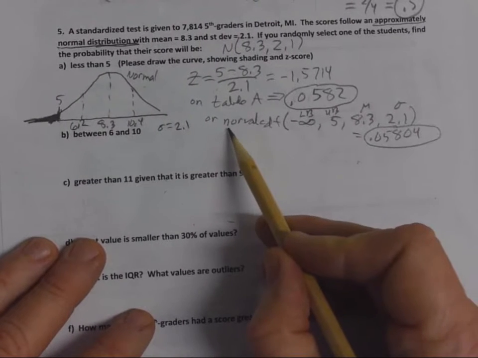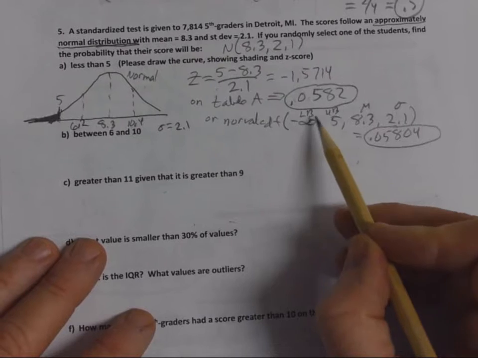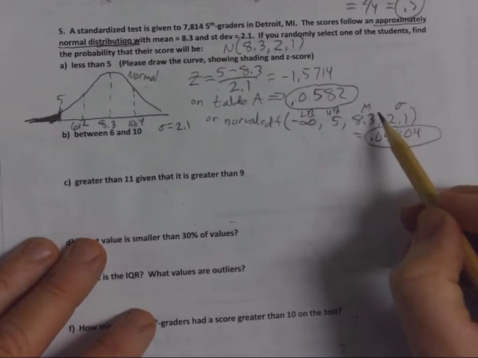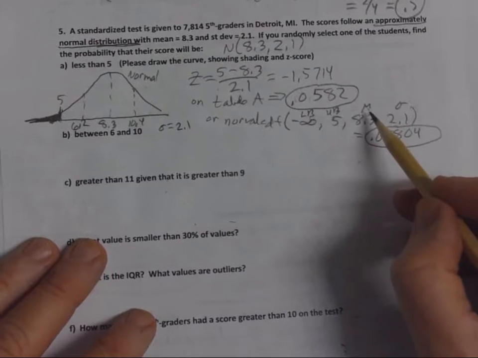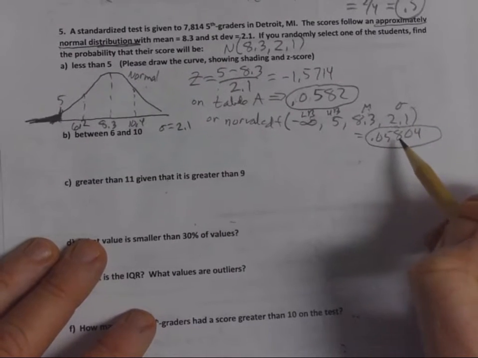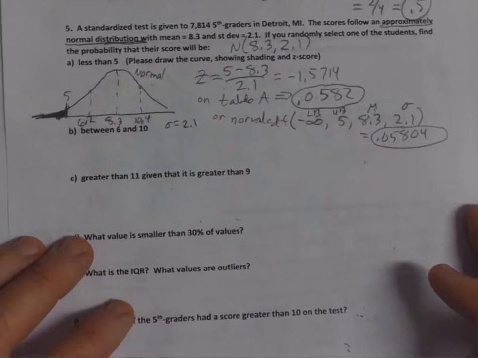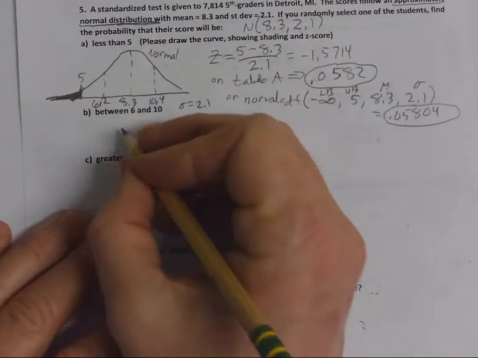If you properly state normal CDF and you properly label your parameters with mu and sigma, lower bound, upper bound, and if you forget the Greek symbols, just write the word mean and standard deviation, and you get the proper answer, you would get essentially correct. So now this is the same thing as earlier in the year.